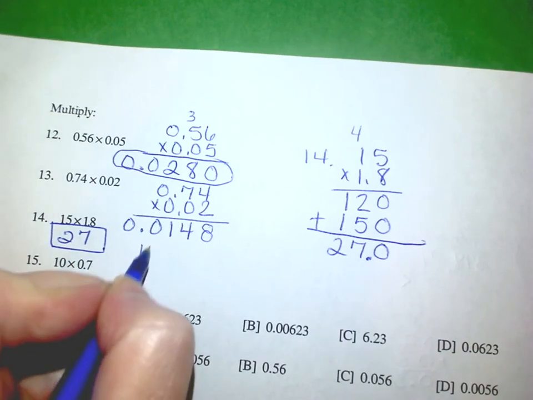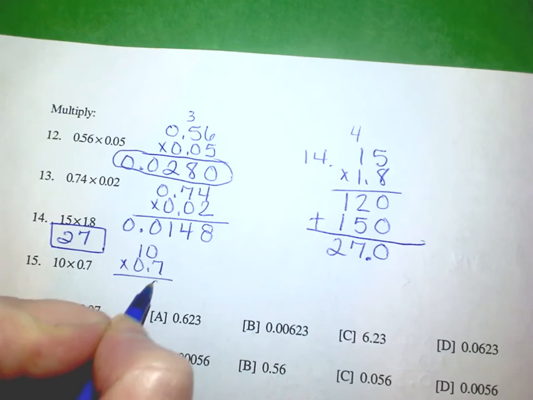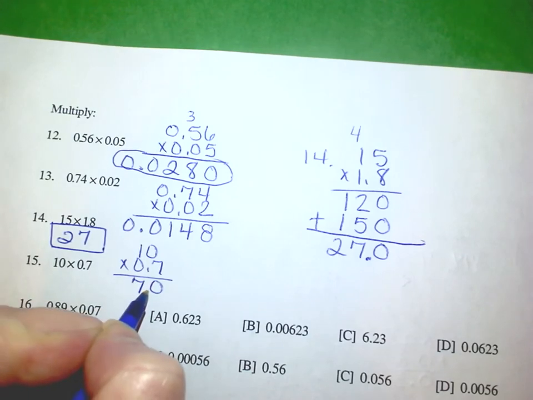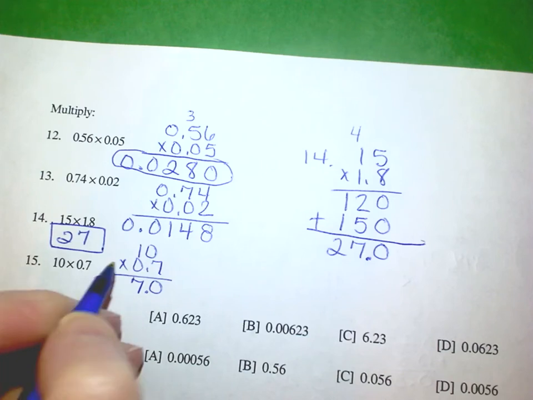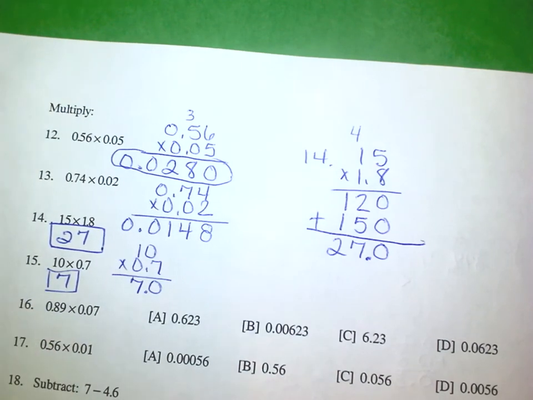15. 10 times 7/10. Multiply, place your decimal. 1 digit behind the decimal in my problem, 1 in my answer. So 7 is my answer.